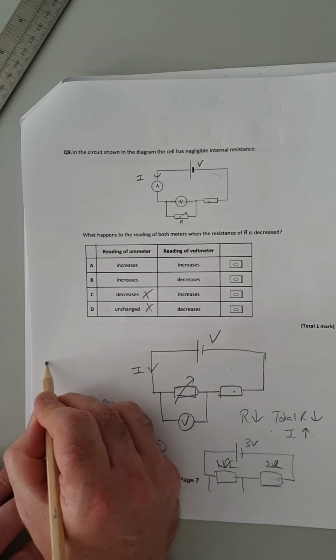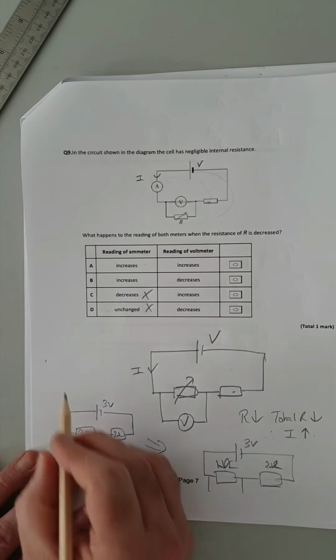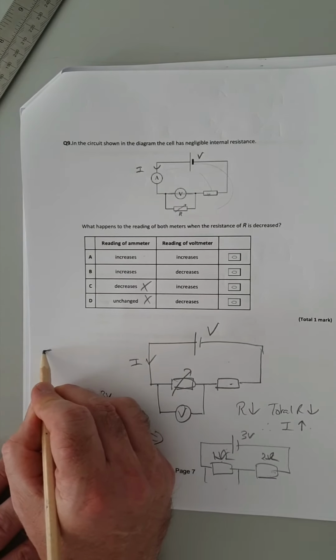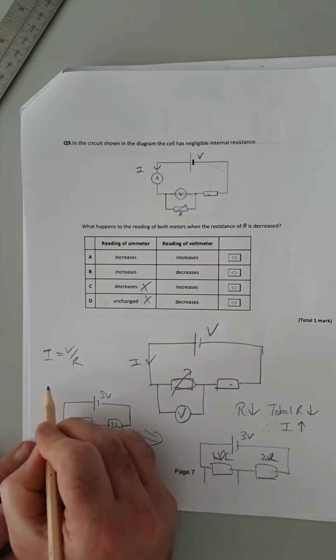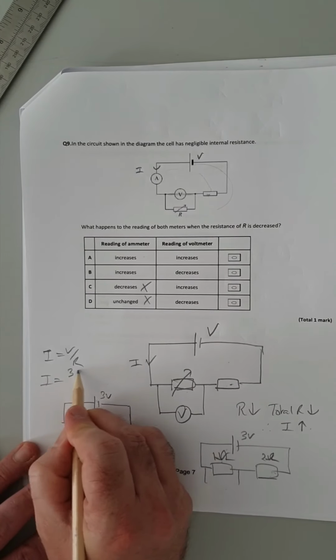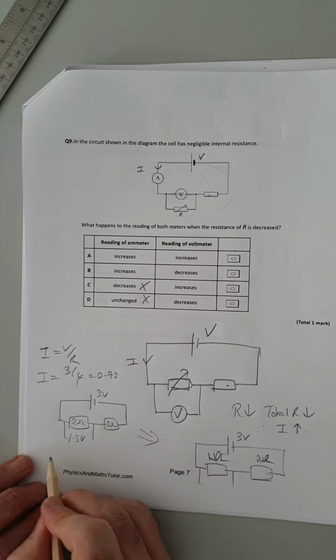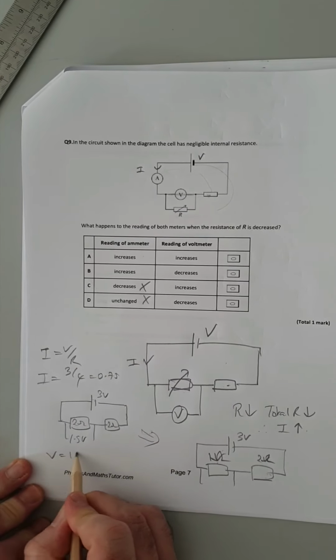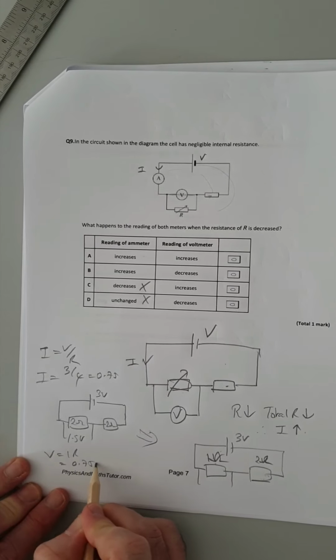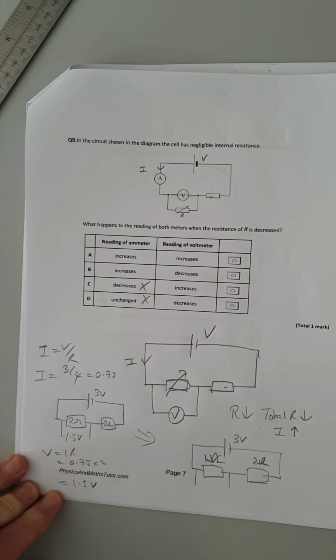So in this case we had V equals I times R, so I is equal to V over R. So in this case we had the current was 3 divided by 4, 7.5, and so then the voltage across this one is equal to 0.75 times 2 equals 1.5 volts.